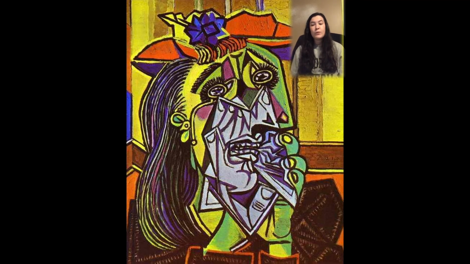This painting was believed to be a part of a series of paintings, because before this there was a work by Pablo Picasso called Guernica, which was also based around the war and showed the hardships and the sadness that the people went through as the war went on and it ended.